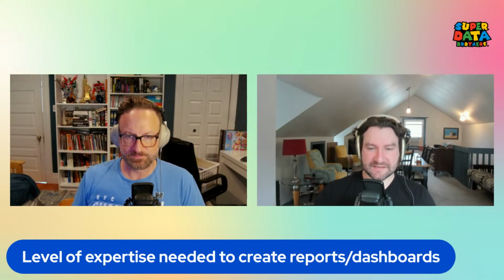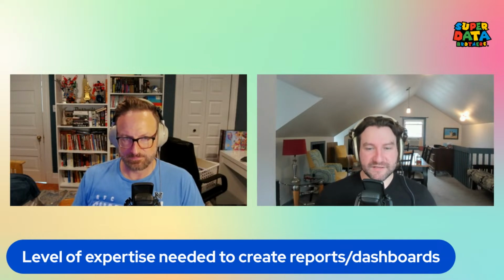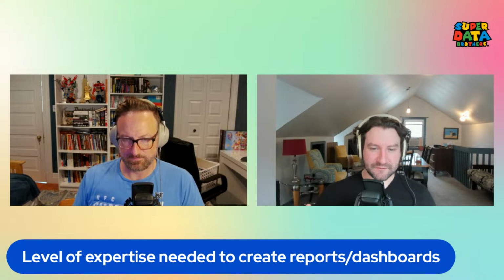Next up, we've got the level of expertise needed to create reports and dashboards. This is a very interesting and rapidly evolving area thanks to AI. What are your thoughts on this? So the level of expertise needed ties in with a later feature, how good the AI features actually are. But the level of expertise needed is, even without AI, how cumbersome is it at a base level to actually create a report or dashboard?